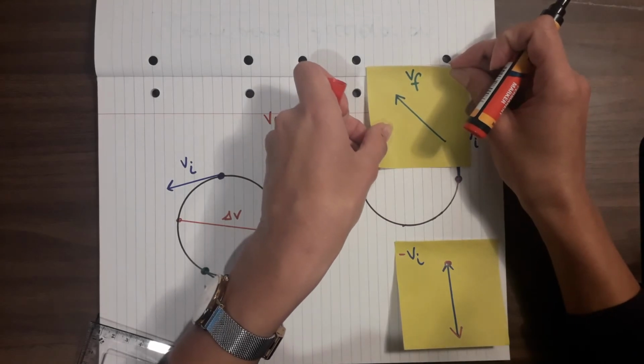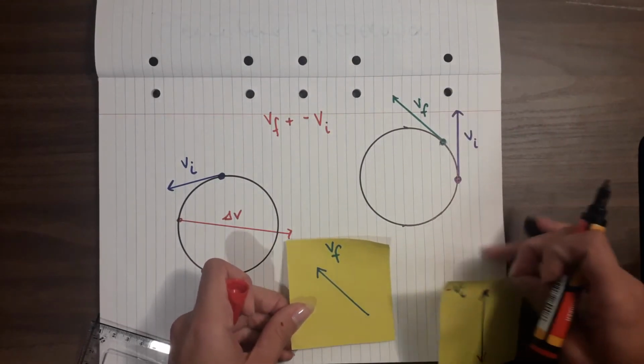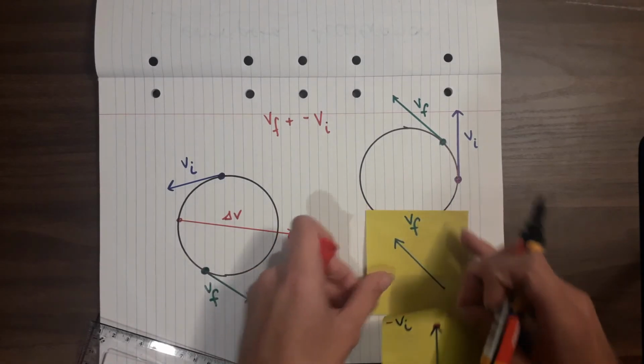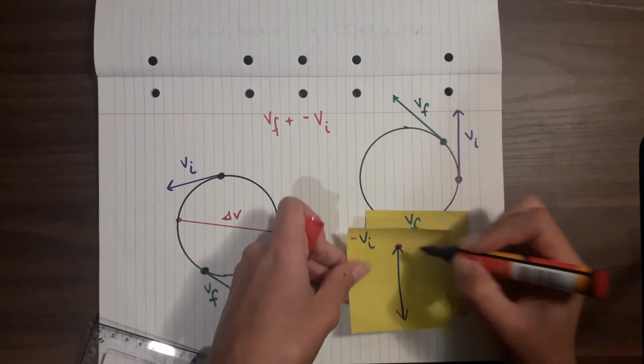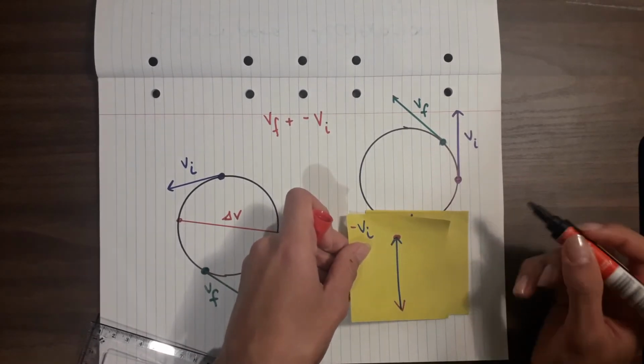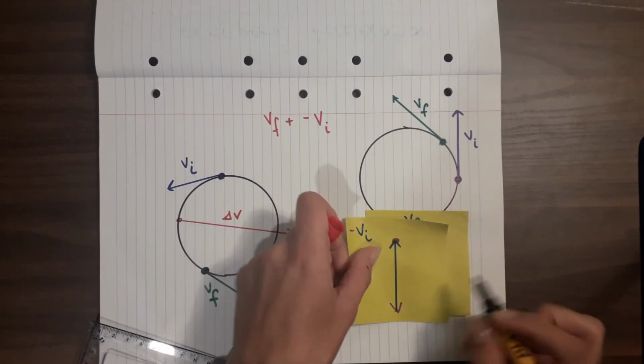And here's our final. So final, take away initial. Remember they have to be added head to tail. So here's your final, that's the tail to the head to tail, because remember we've reversed that. And then it's going down to there.